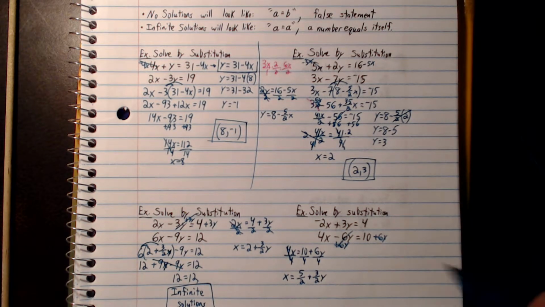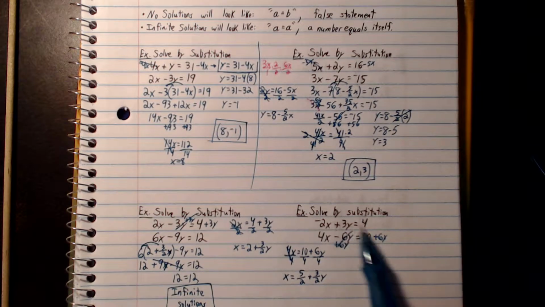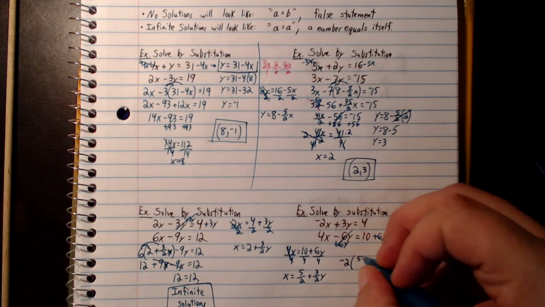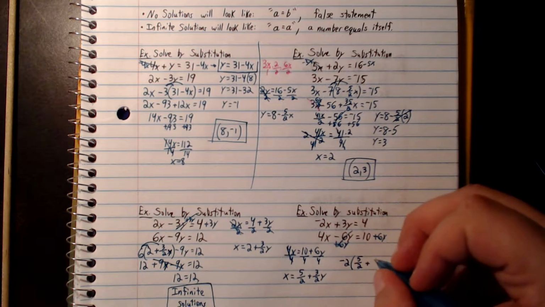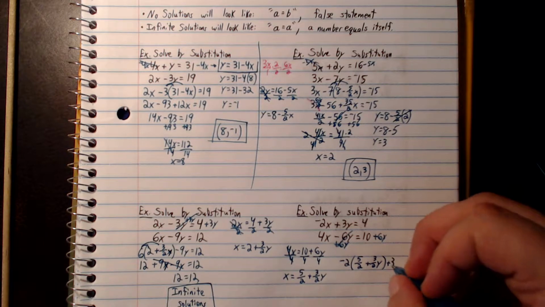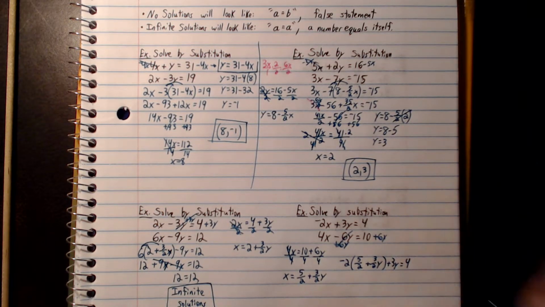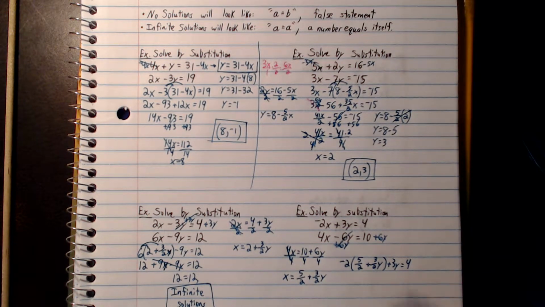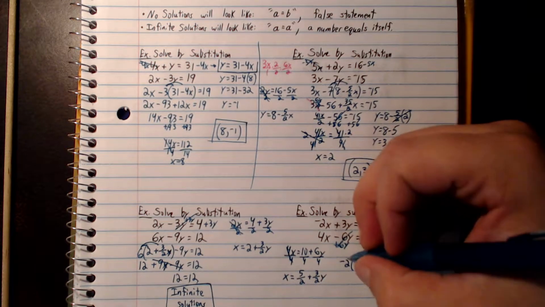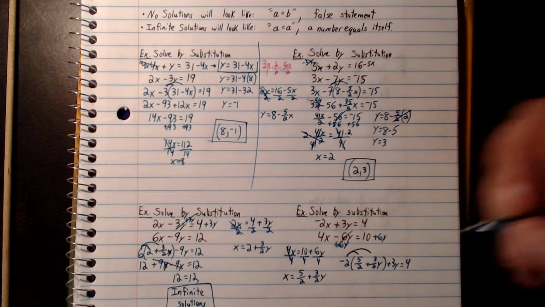All right, now we'll replace anywhere in this top equation where we see x. So we've substituted this into this top equation. Now we need to make sure we do our distribution.